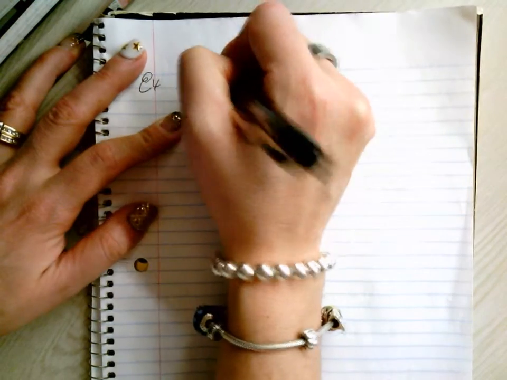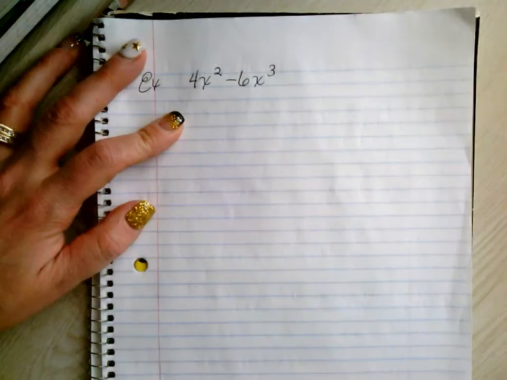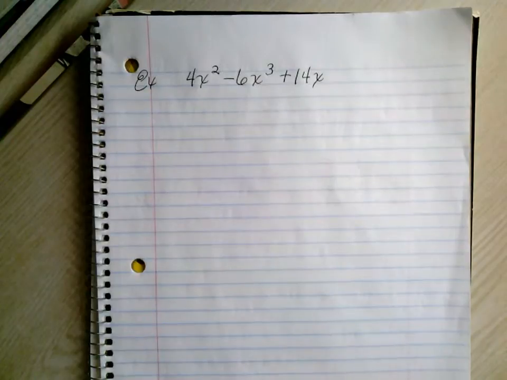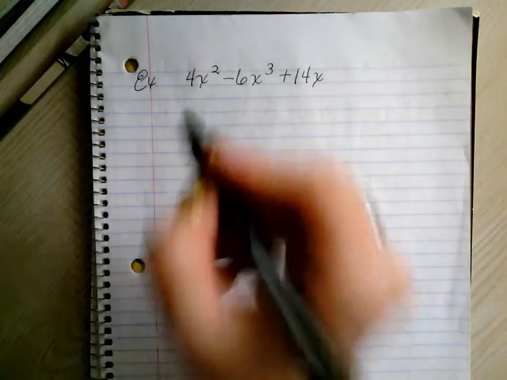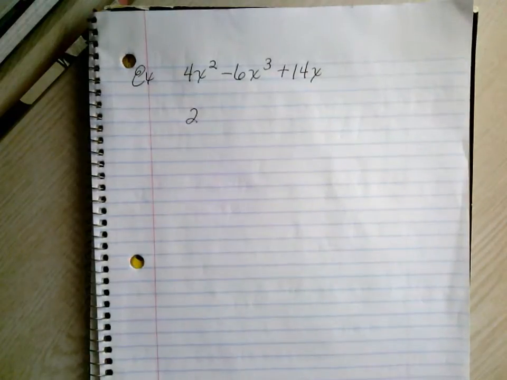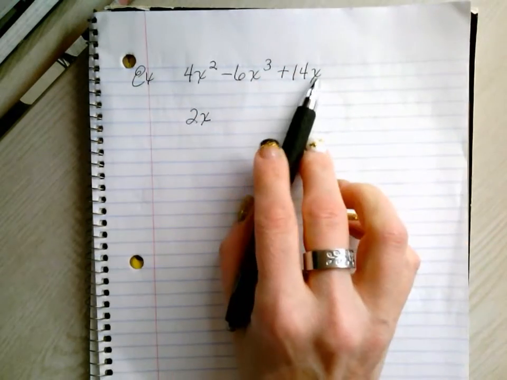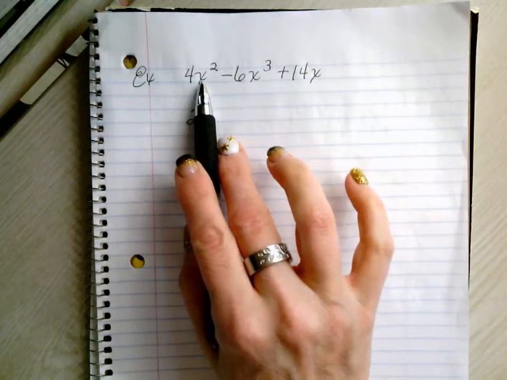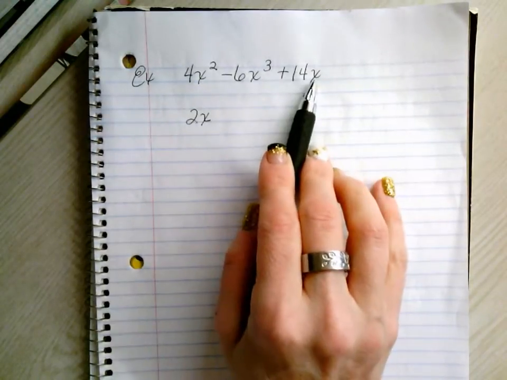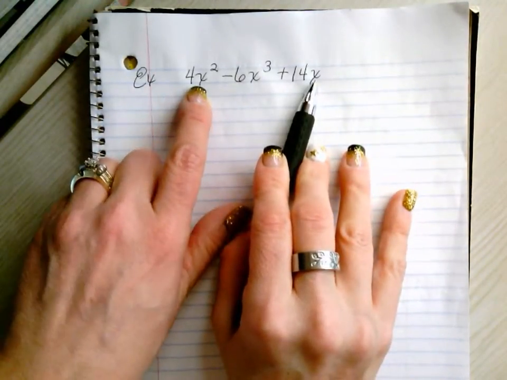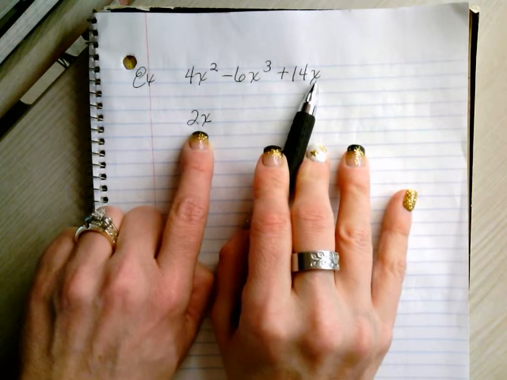4x squared minus 6x cubed plus 14x. Okay, the greatest common factor numerically looks like it's 2. Would you agree with me? The greatest common factor as far as a variable, what do they all share? x. That's correct. Why do they all share x? Certainly this guy and this guy and this guy all have x to the first in it. But this guy does not have x squared in it, nor do these two guys have x cubed in it. When you're pulling out the greatest common factor, you're pulling out what's shared.